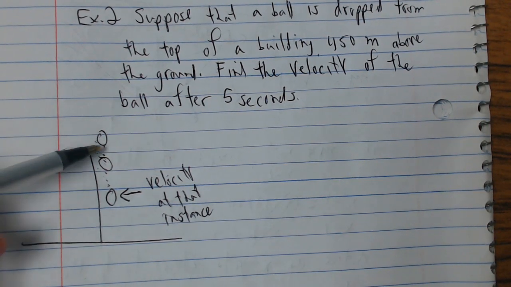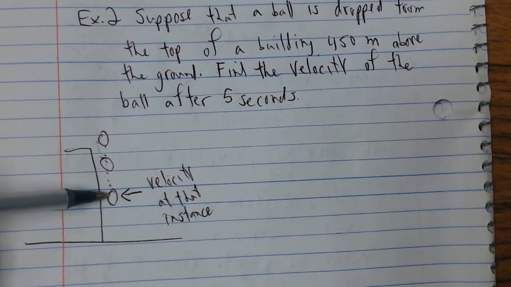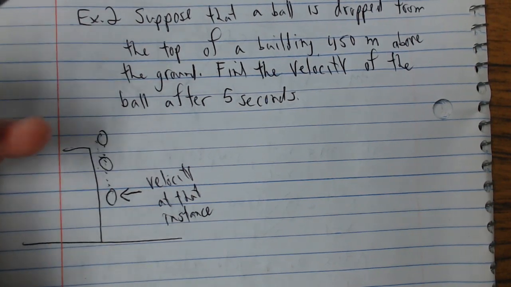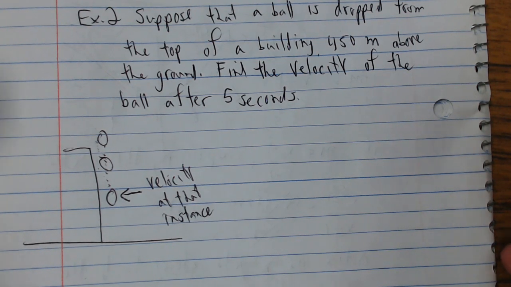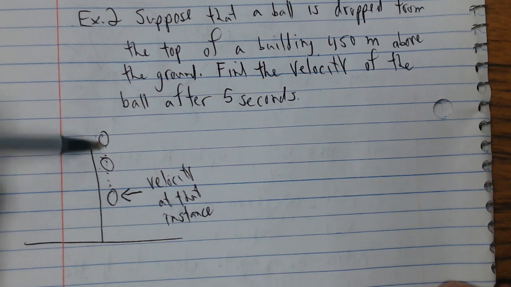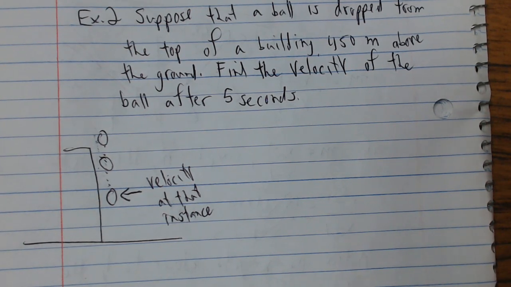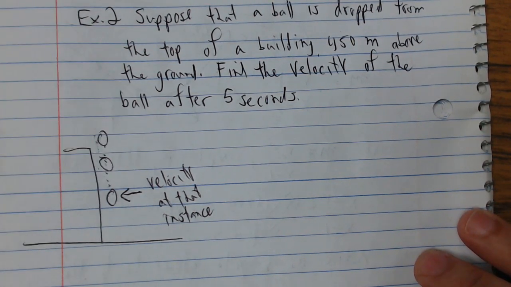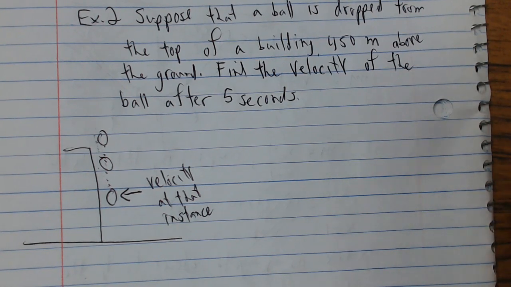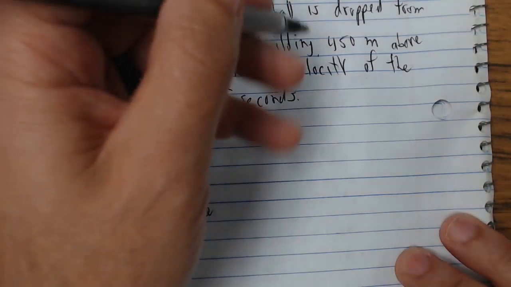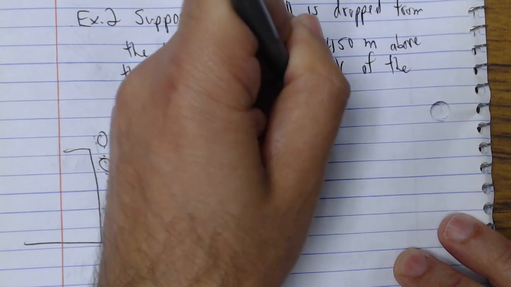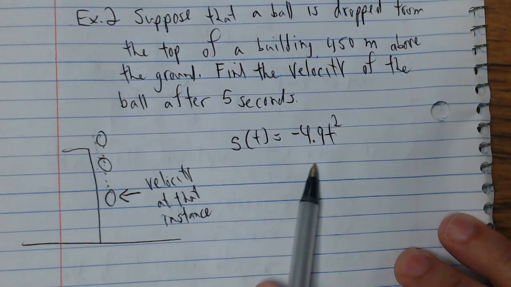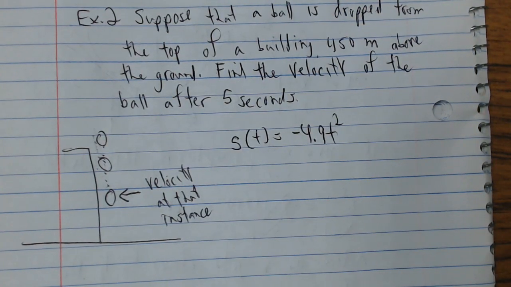Okay, so here's what we could do. First of all, we need to come up with a formula that gives me the position of the ball at each given time. The formula for the ball is the formula that Galileo used to describe the position of a ball t seconds after it's been let go from some height. You don't have to memorize this formula. It's a known formula in physics: S of t equals negative 4.9 t squared. Remember, you don't have to memorize it. If we're using it, I'll give it to you on the test, so don't worry about it.